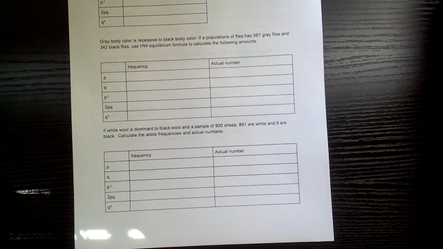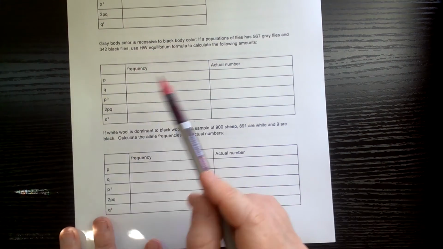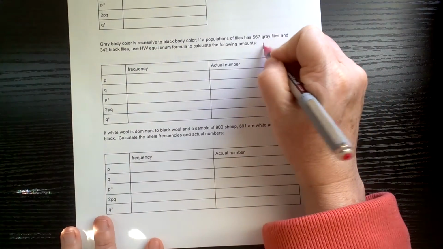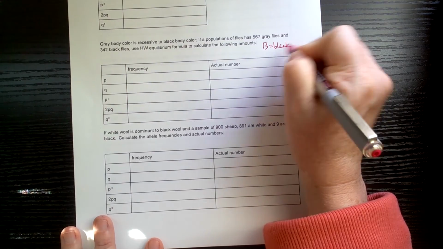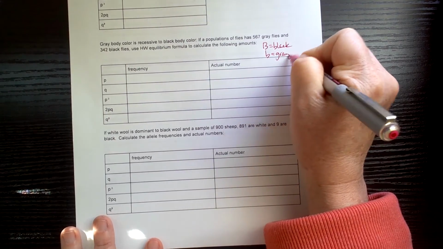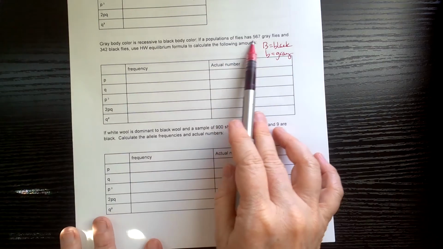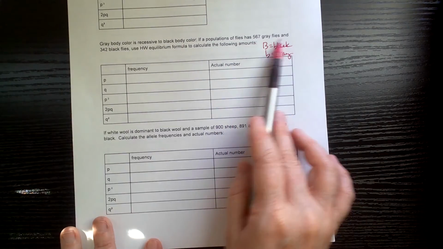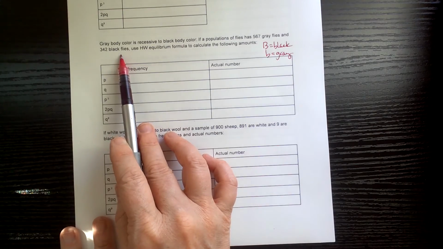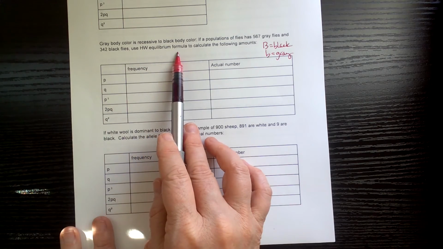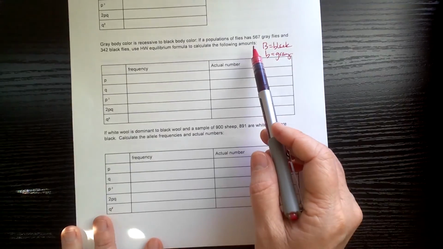All right, so the second page, you can fill in that top part. But I gave you an example, and it said gray body color is recessive to black body color. So I'm going to do big B is black, little b is gray. All right, and it says if a population of flies has 567 gray flies and 342 black flies, use the Hardy-Weinberg equilibrium formula to calculate the following amounts.